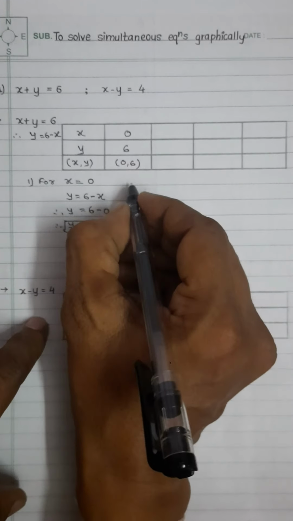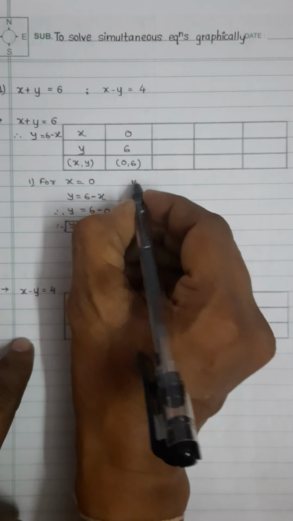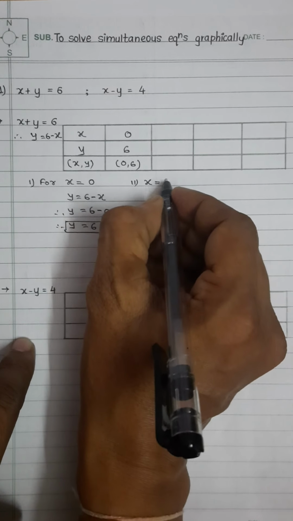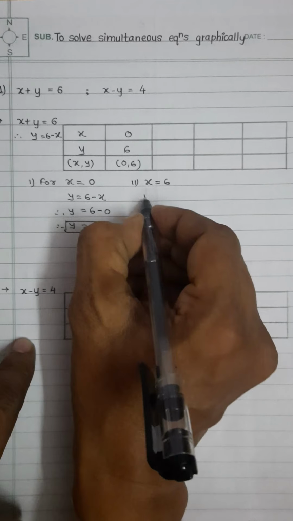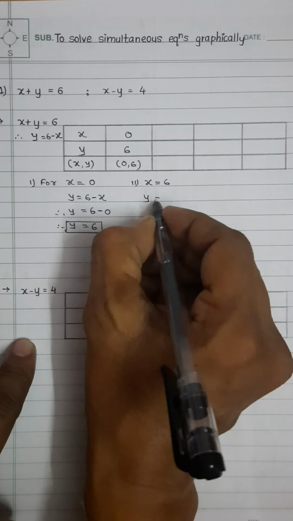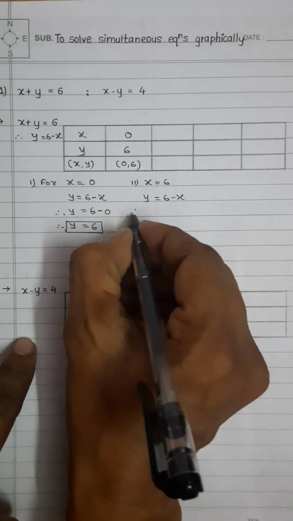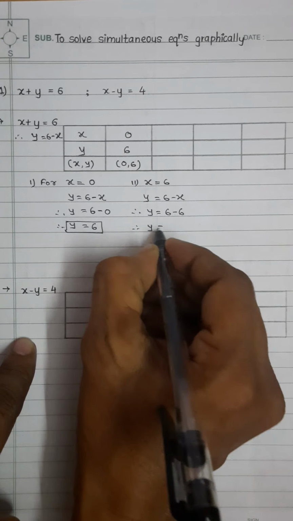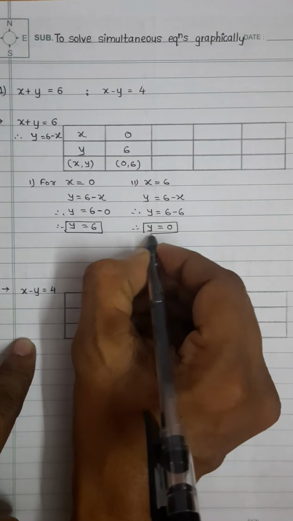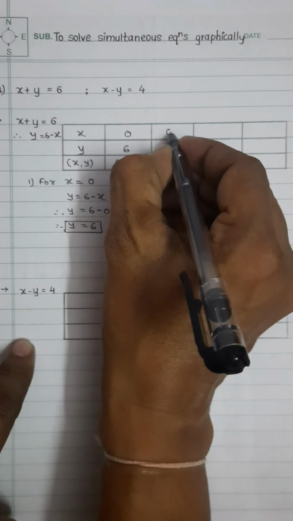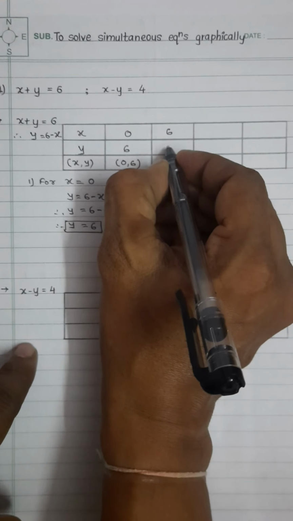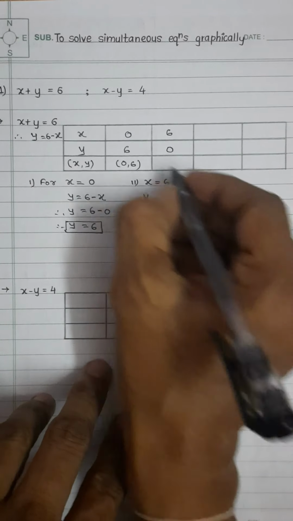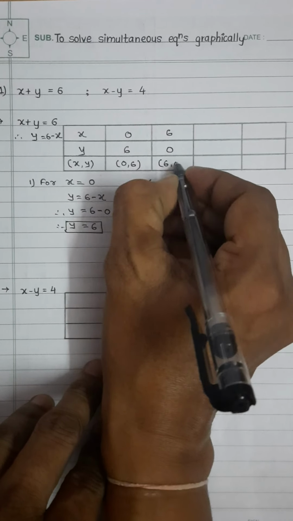Similarly, we take the second value, that is x is equal to 6. Therefore, using the equation y is equal to 6 minus x, y is equal to 6 minus 6. Therefore, we get y is equal to 0. When x is equal to 6, y is equal to 0. Here we write the ordered pair 6, 0.